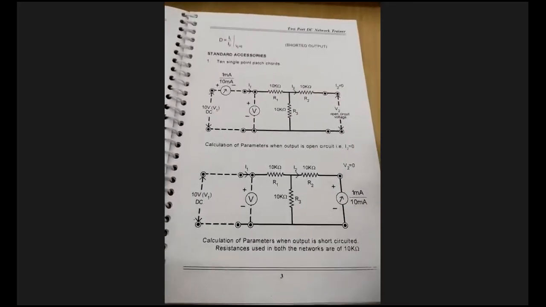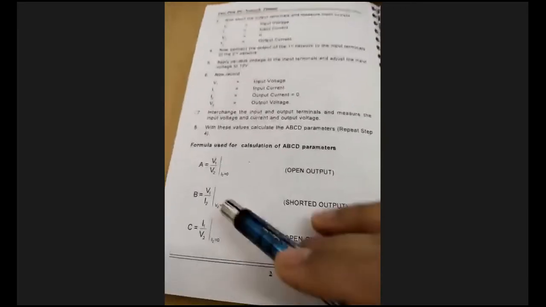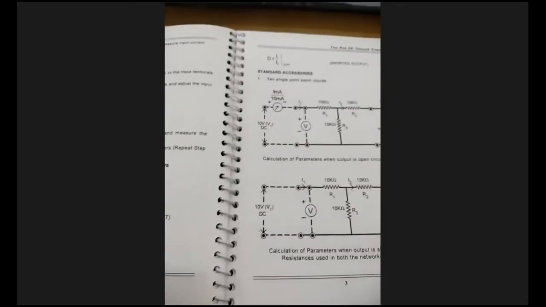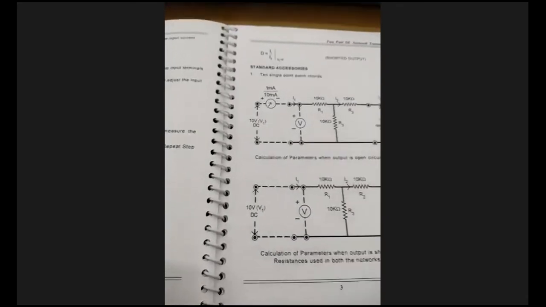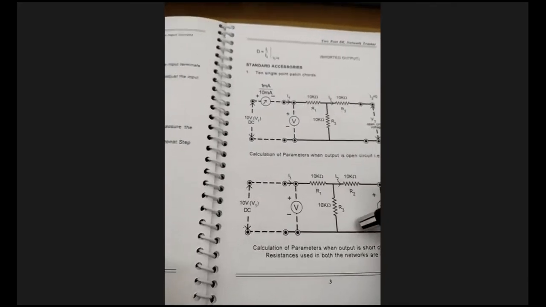So first, we will discuss the theory. In the theory part, we discuss the circuit of the ABCD parameter and the equation. How do we find this equation? How do we find the value? We will discuss the circuit diagram and the equation, and after that, we will perform this experiment in the trainer kit.